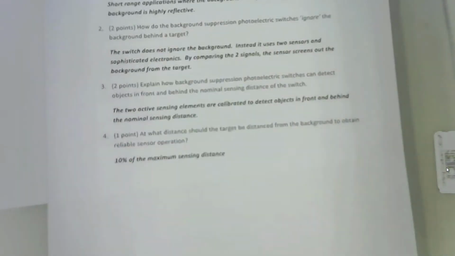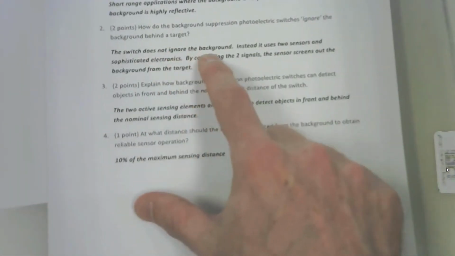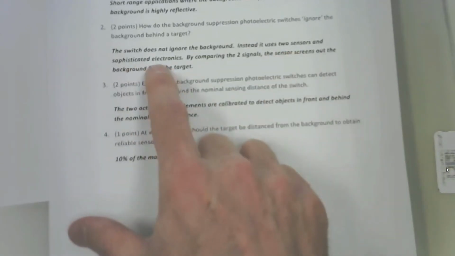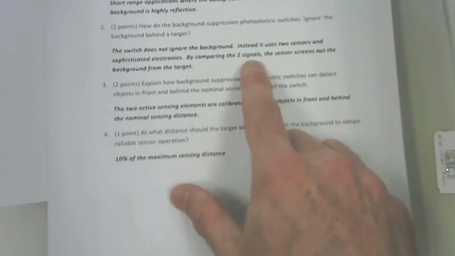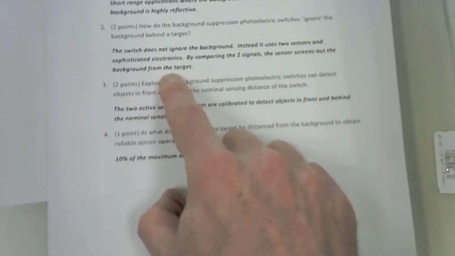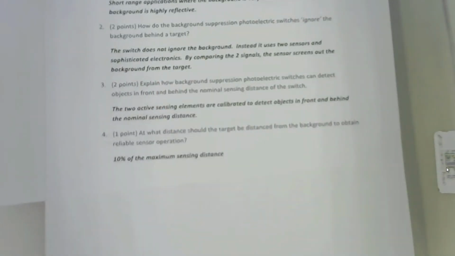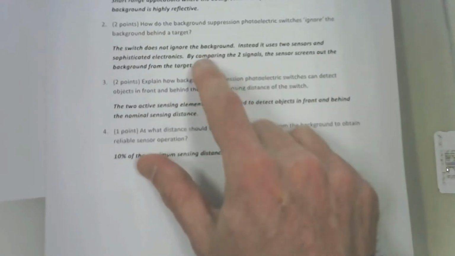How do background suppression switches ignore the background behind the target? The switch does not ignore the background. Instead, it uses 2 sensors and sophisticated electronics. By comparing the 2 signals, the sensor screens out the background from the target. And so that was that third item that I was kind of describing on the homework, is that you're looking for the difference, okay?